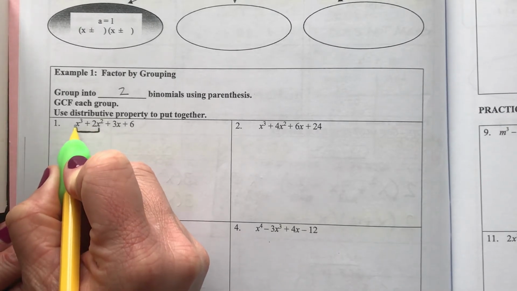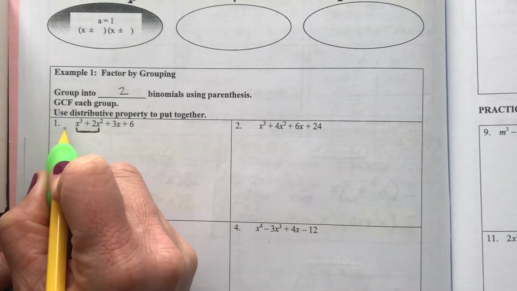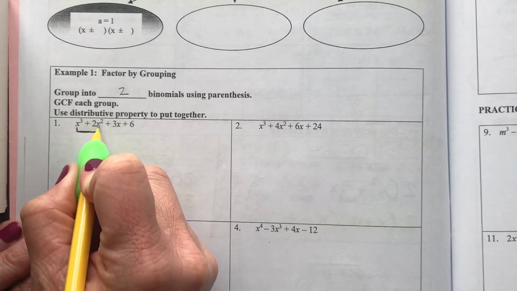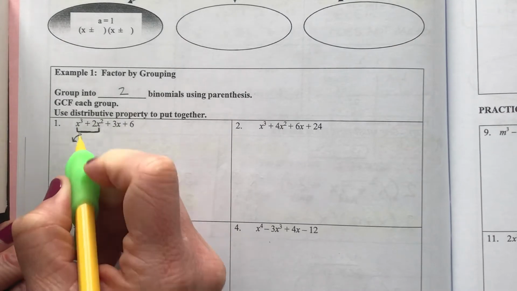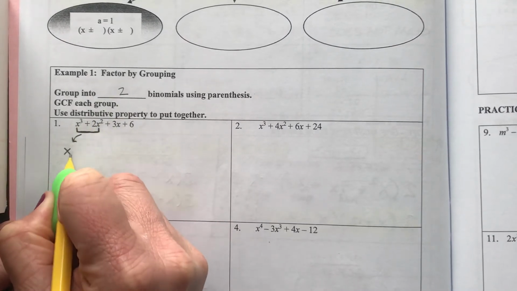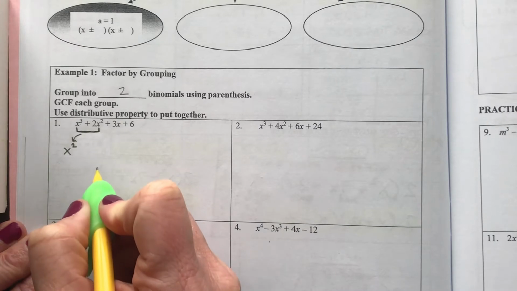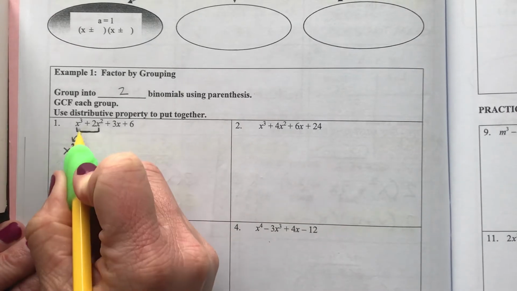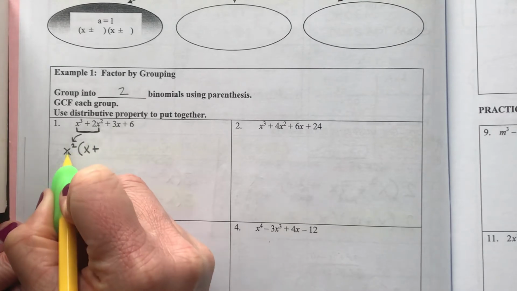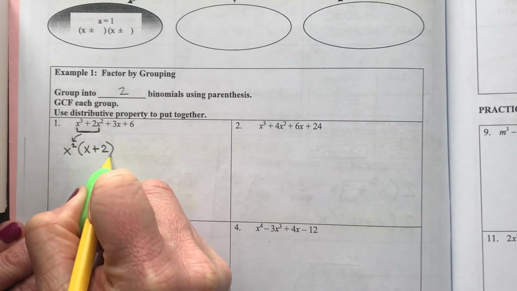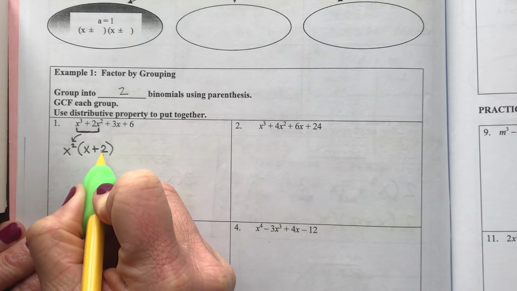Well, this is 1x cubed and 2x squared. They both have x's in common. In fact, the amount that I can take out of both is the smaller of the power, so x squared. Now if I take out x squared from x cubed, I'm left with 1x. And if I take the x squared away from the 2x squared, I'm left with a 2. So that's just the GCF of the first 2 terms.